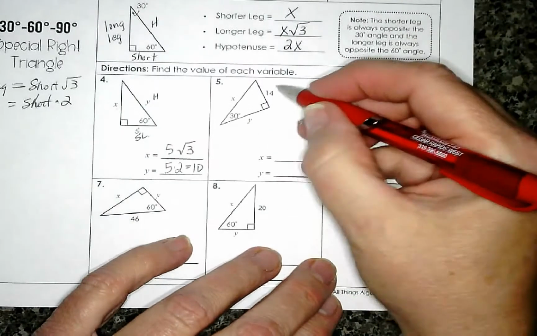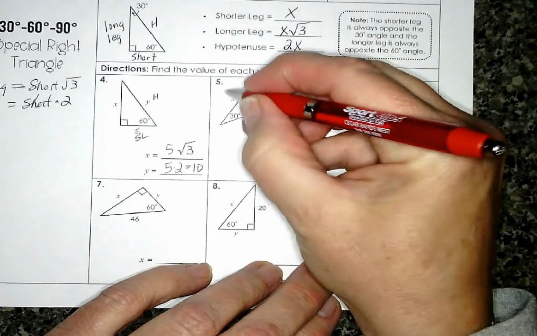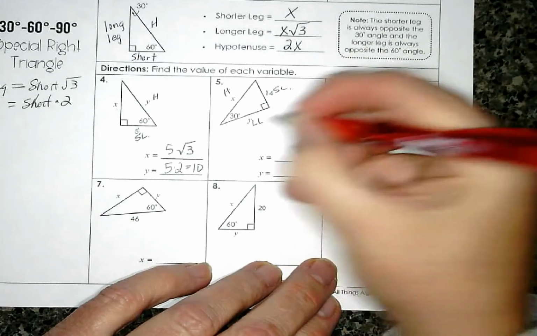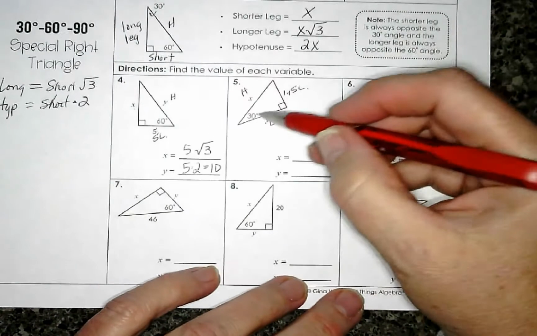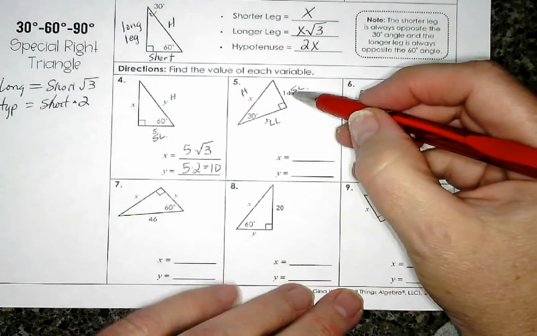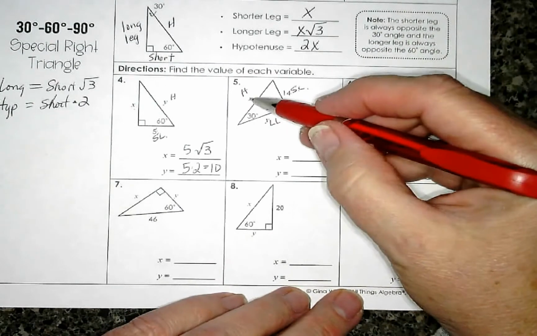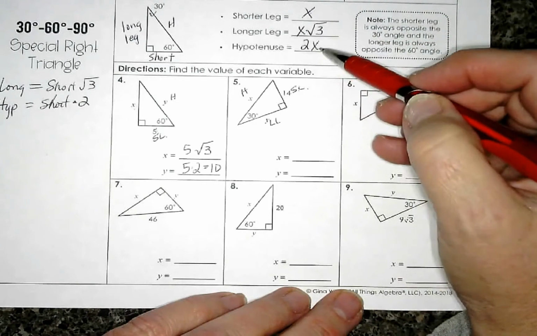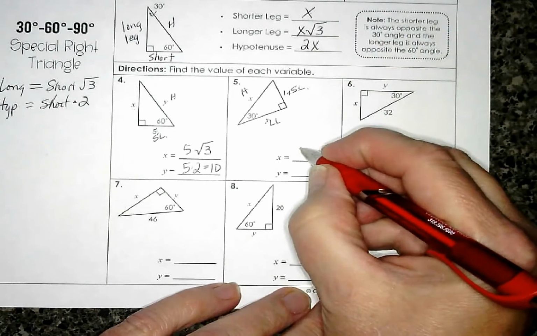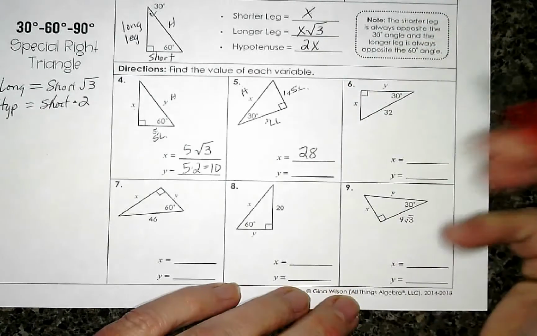Number 5, I'm given the short leg. X is going to be the hypotenuse. Y is going to be the LL, or long leg. So I'm given the short leg is 14. X is the hypotenuse. So shorter is 14. Hypotenuse is 2 times 14. So that's going to be 28.